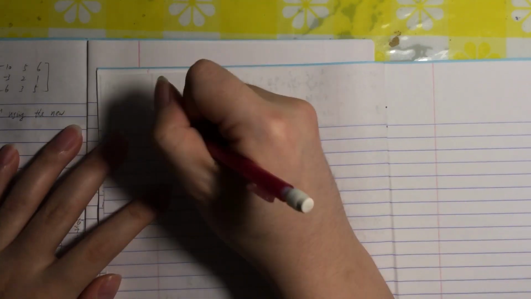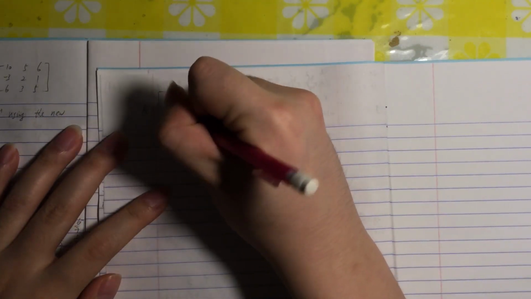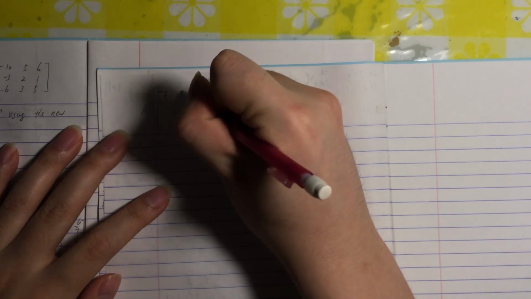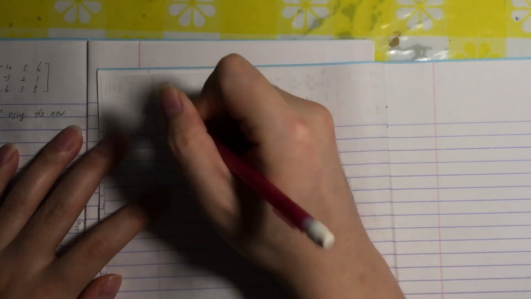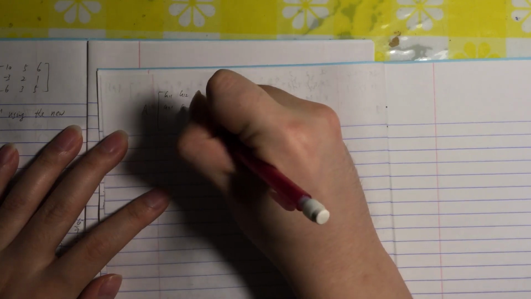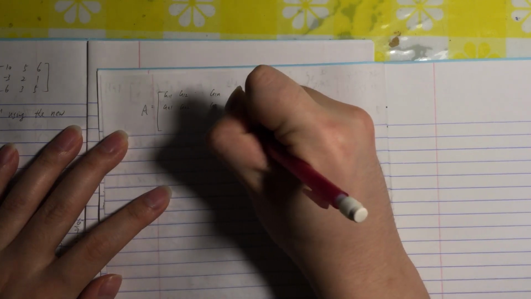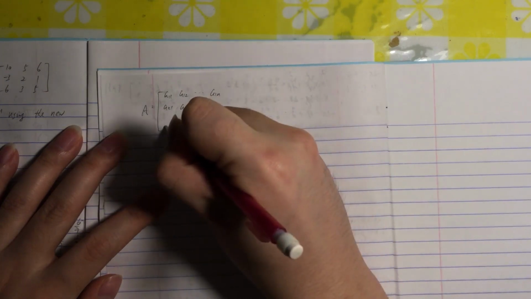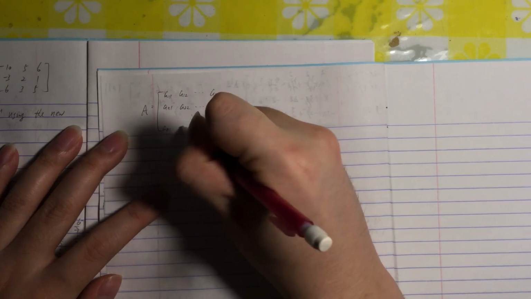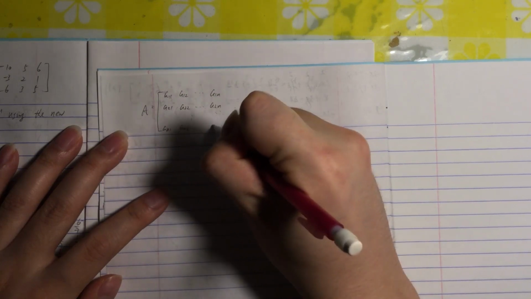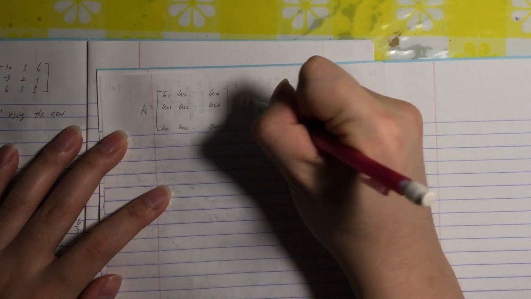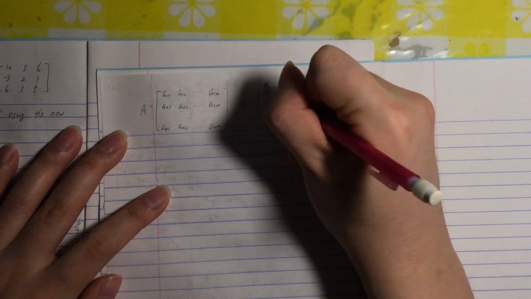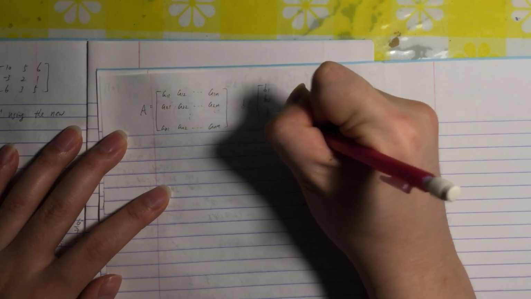So, assume A is the matrix A11, A12, A1n, A21, A22, A2n, AN1, AN2, and ANN. Assume that's matrix A. Assume B is a column vector B1, B2, Bn.